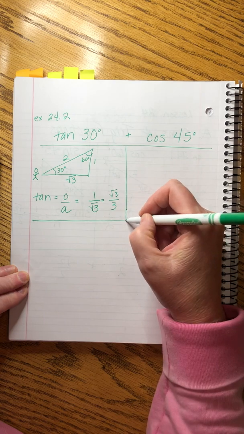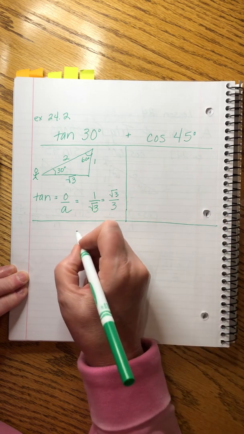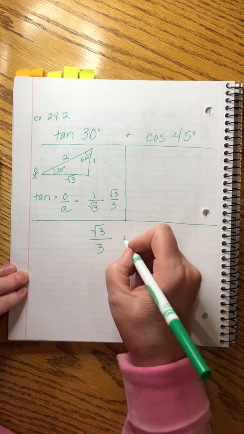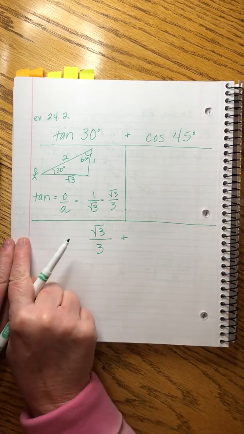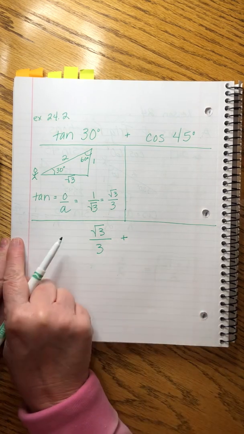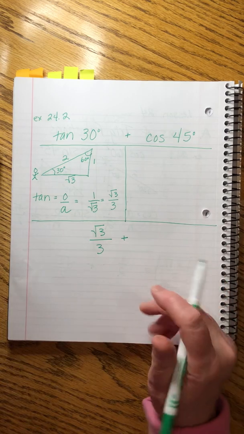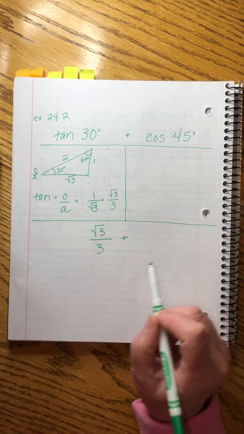That should be enough room for the other problem. So this is going to be square root of 3 over 3, and then the plus sign I'm going to bring down. I leave myself a little room here so that I can write the answer this way.